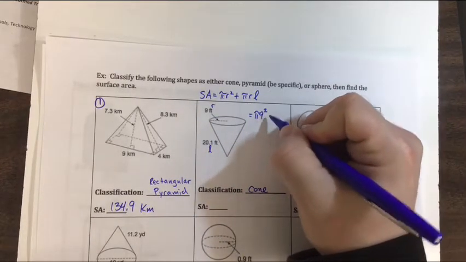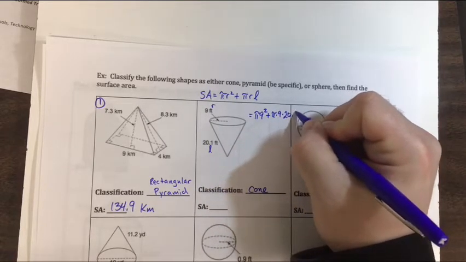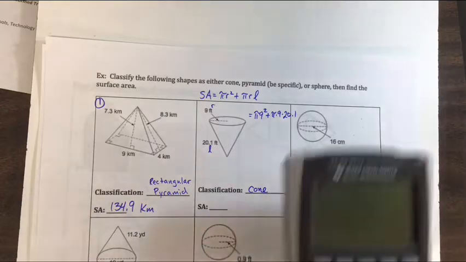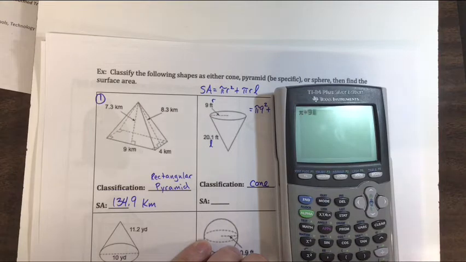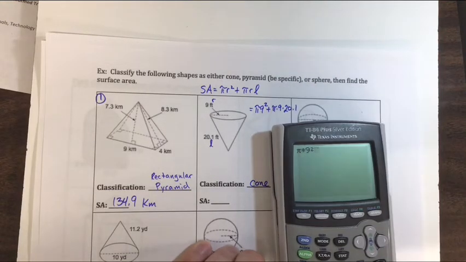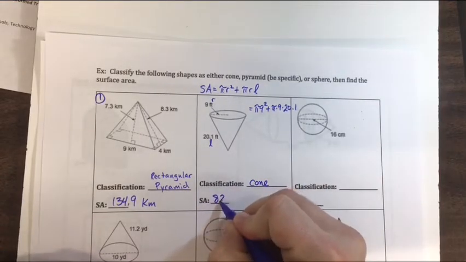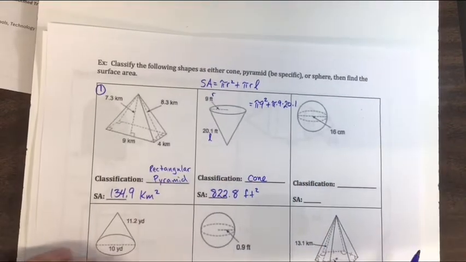So our surface area is found by just plugging in radius and slant height. Pi times 9 squared plus pi times 9 times 20.1. And we can put it all into our calculator at the same time. Pi times 9 squared plus pi times 9 times 20.1. And we get a grand total of 822.8 square feet. Sorry, I forgot my square kilometers.